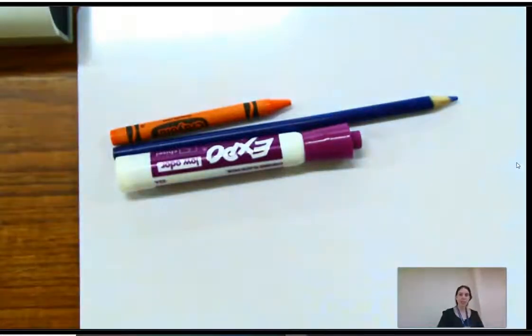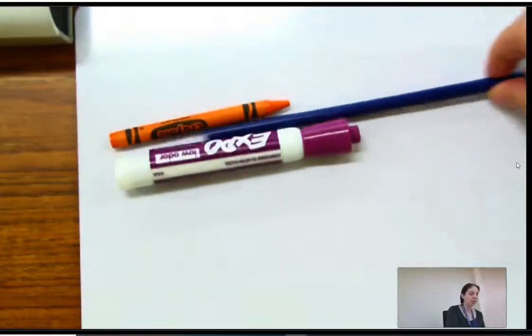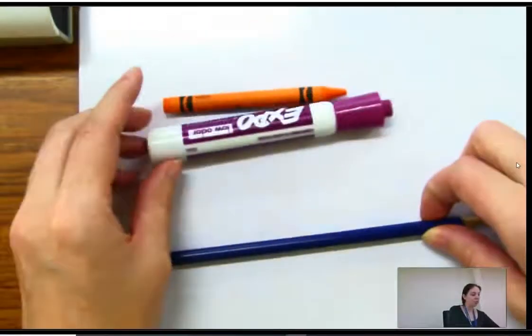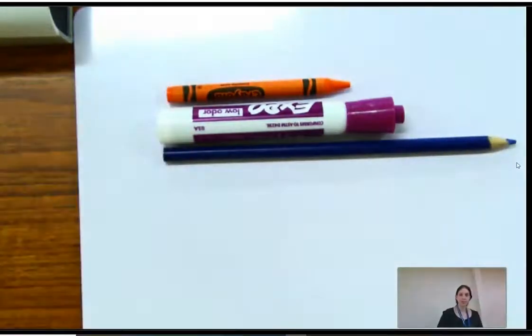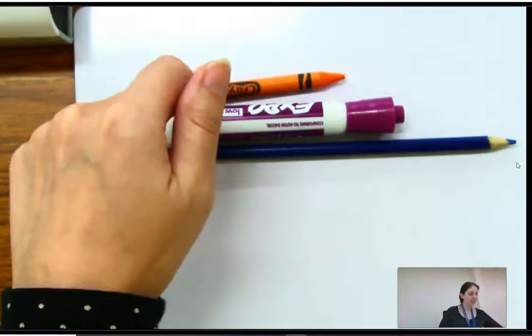Now can you tell which one is the longest? Which one is the longest? The colored pencil. Which one is the shortest? The crayon. And which one is in the middle, is longer than the crayon? The marker. Very good. Now we're going to order them from shortest to longest. So this colored pencil has to come down here. We have the shortest to the longest. Very good.